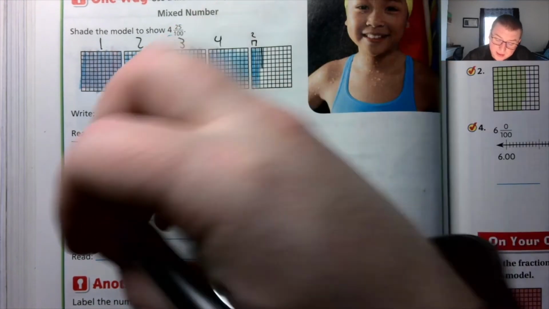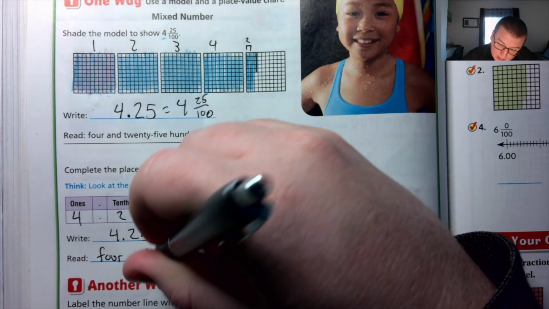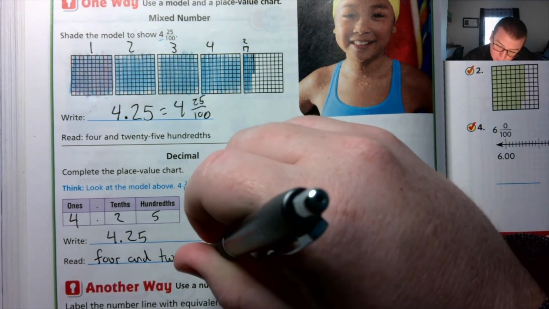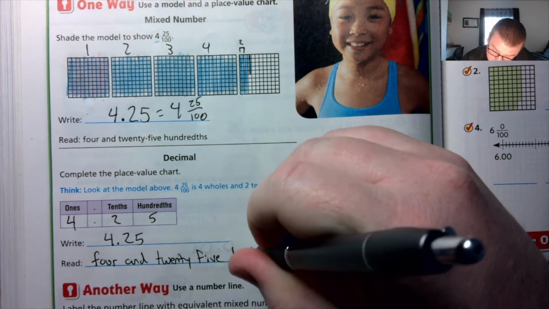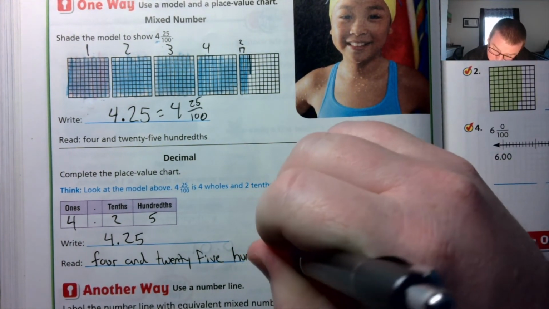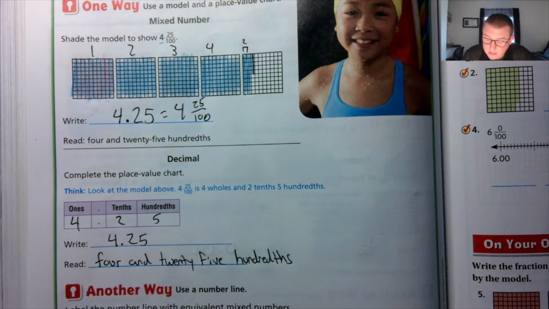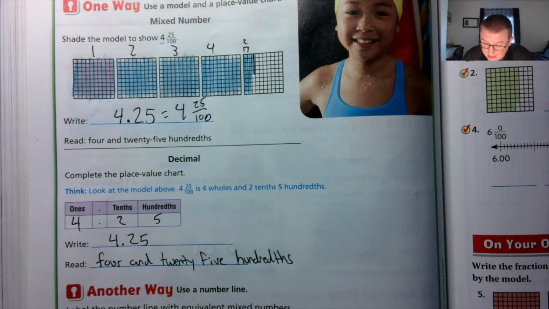And the way you read it, the way you say it properly, is 4 and 25 hundredths. Remember to put that TH on hundredths, because 25 hundreds and 25 hundredths are 2 completely different numbers.